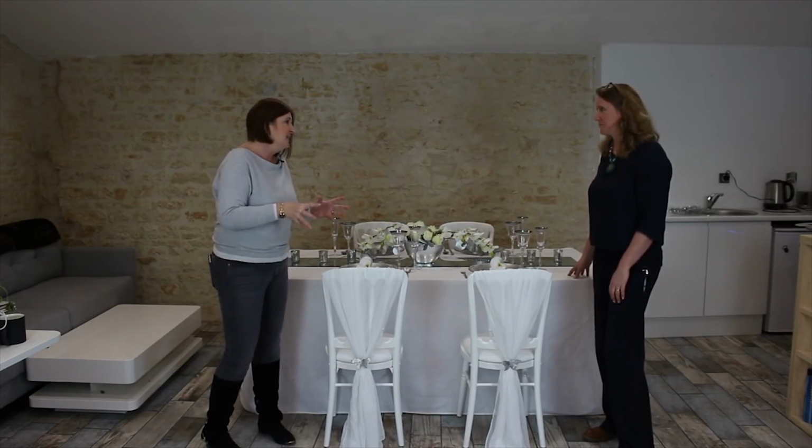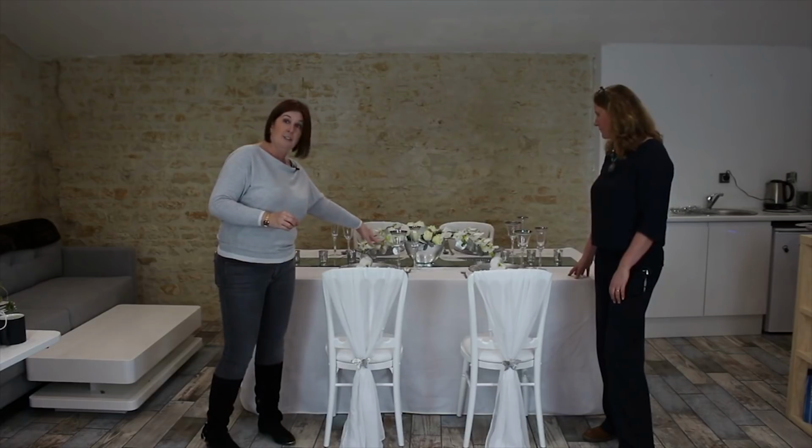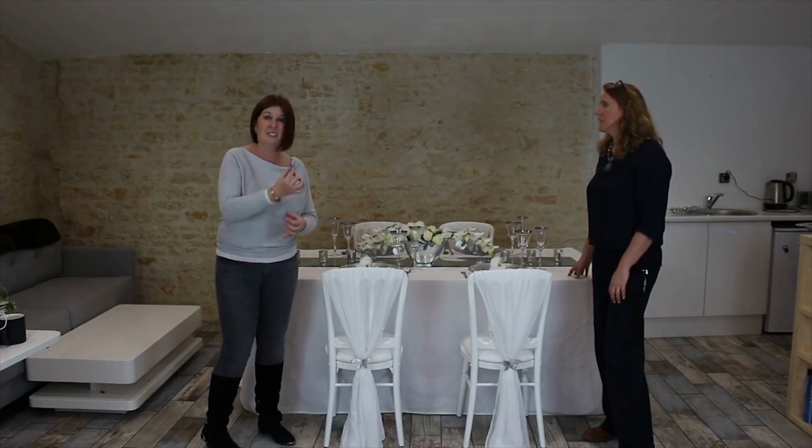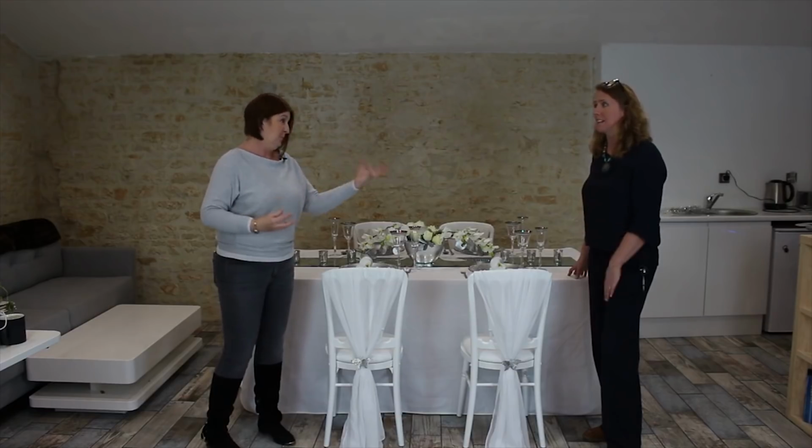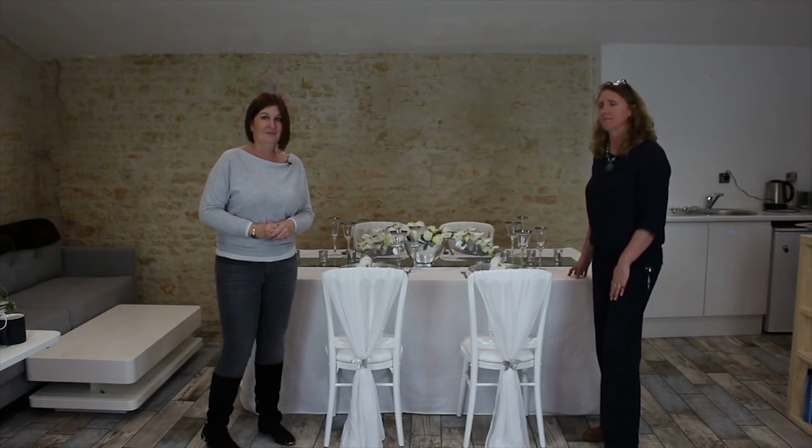All these little things are the things that take time. The glassware, if you've hired them in, sometimes they have stickers on the bottom. And you've got to unpack them all, and you've got to take the stickers off. So again, these are all really time-consuming things that need to be done beforehand. Prep. Yeah, absolutely.